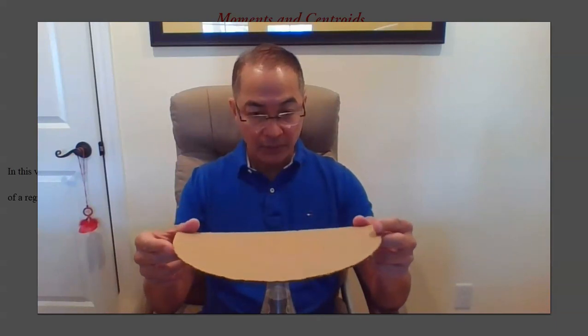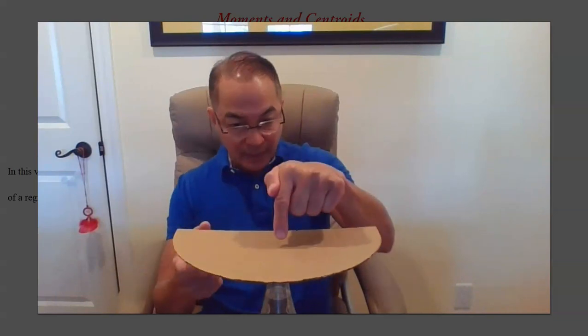Okay, so how would we balance this? So by symmetry, it should be somewhere along the central axis of the disk, or the half disk rather. Okay, so should it be closer to the top or to the bottom? Well, this is the halfway point, and it's clearly tilting this way. So it should be closer to the bottom. So there we go. And again, if I put my finger over there, that should be where the center of gravity of this half disk should be.